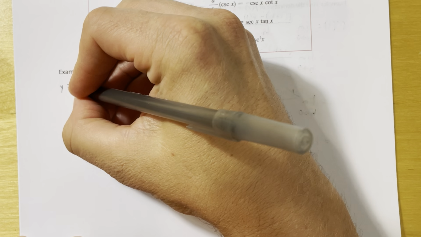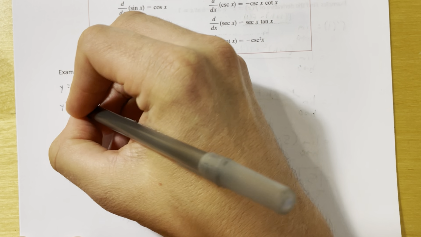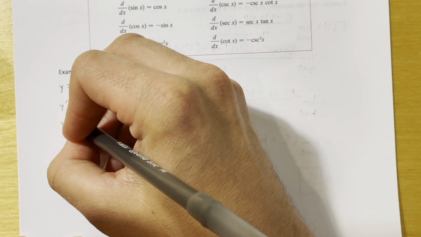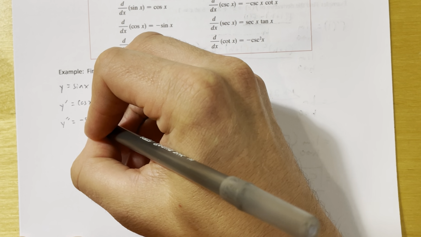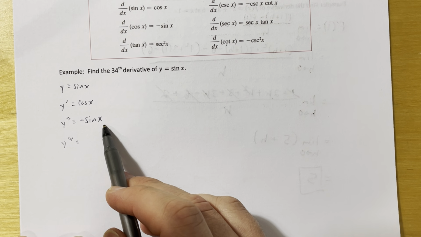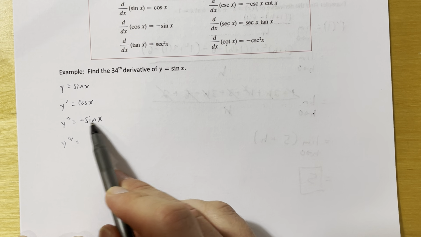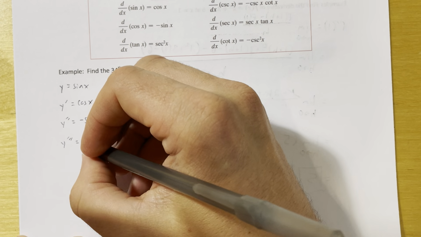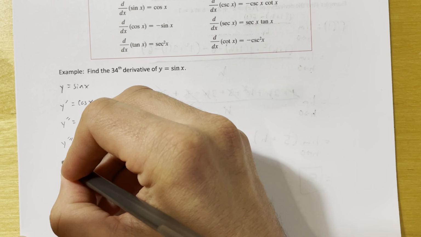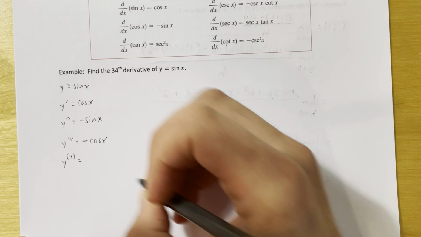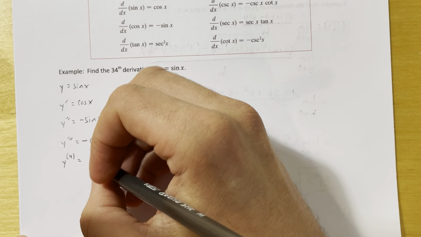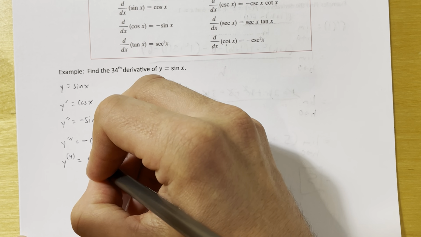If y equals sine of x, then y prime is equal to cosine of x. We established that. Y double prime is the derivative of cosine, which we showed was equal to negative sine of x. What would y triple prime be? Well, we know the derivative of negative 1 times sine of x, I could use my constant multiple rule. It would just be negative 1 times the derivative of sine, or negative cosine of x. Similarly here, my 4th derivative is going to be negative 1 times the derivative of cosine, or negative 1 times negative sine, which is just sine.